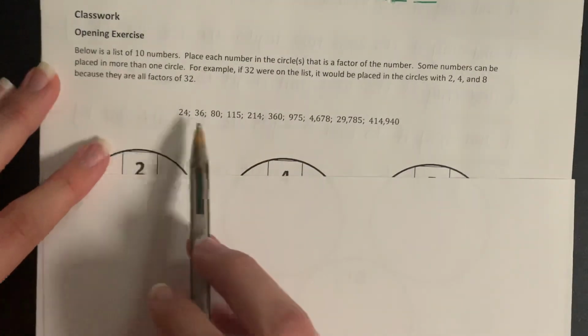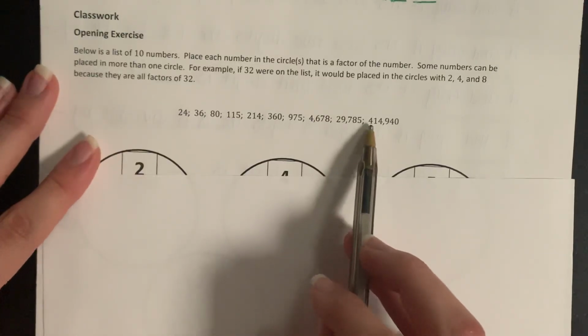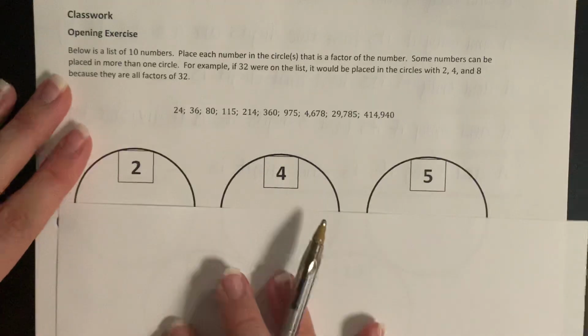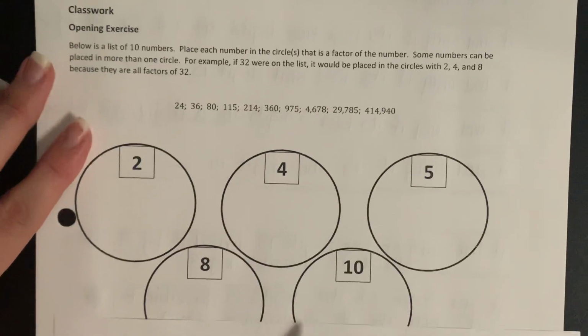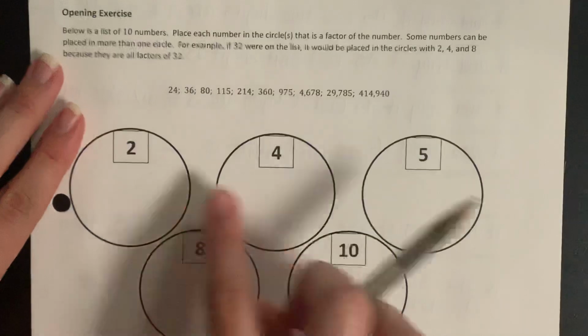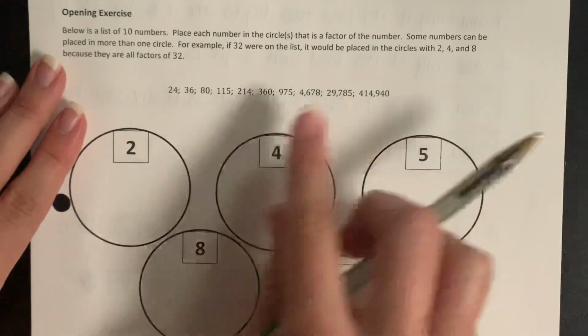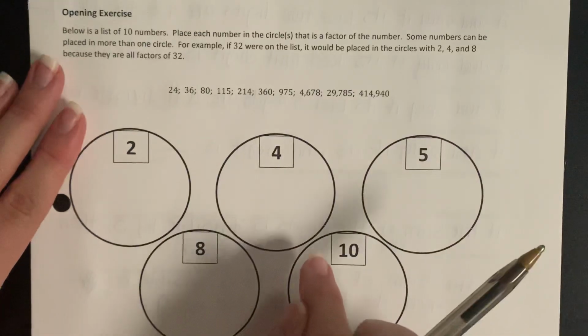So we have a list of 10 numbers that have been given to us. And what we're going to do is take these numbers and sort them into these circles to determine if this number down here is a factor of what they give us up here. Some of these numbers can be placed in more than one circle.